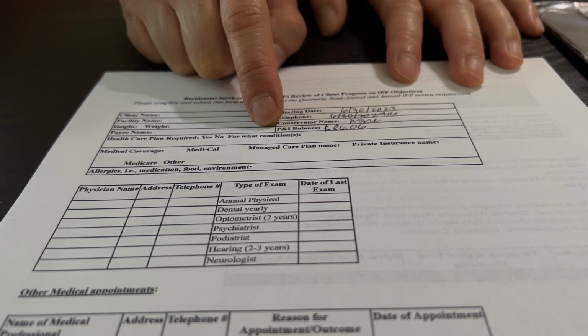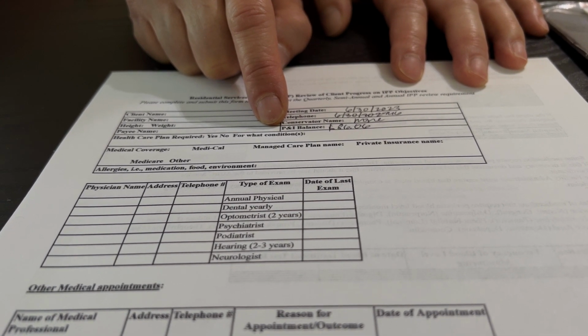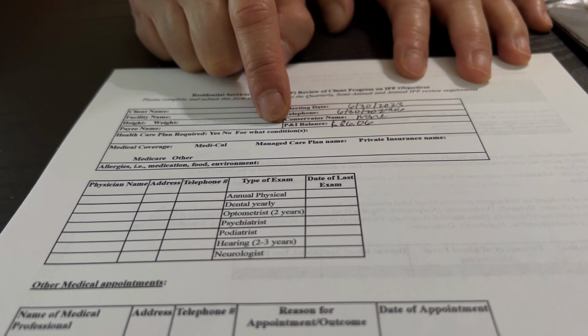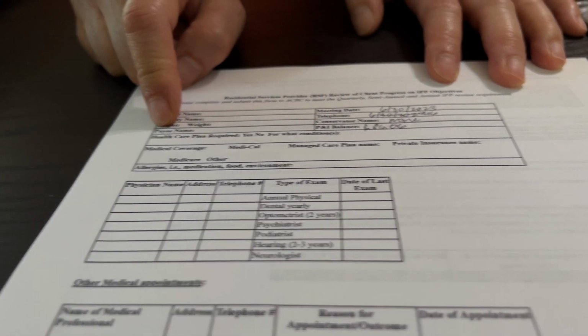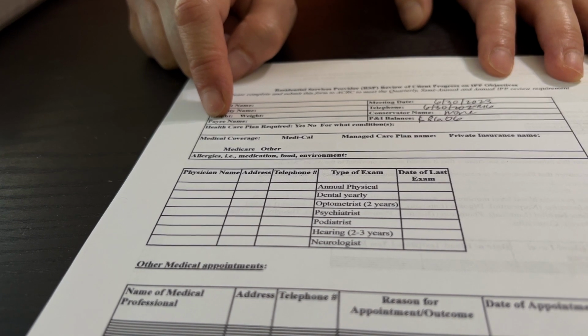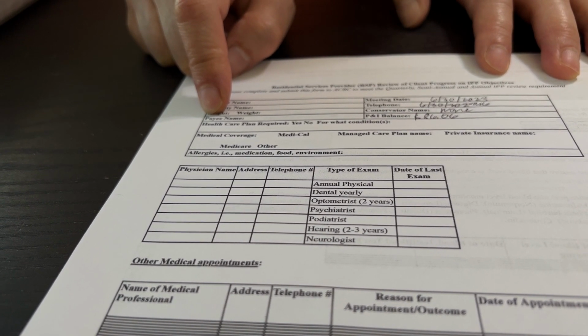P&I balance is how much money they have here. P&I stands for personal and incidental. So each of them has money that comes from their payee. Payee is the person who holds their money, and if they need more money, that's where we ask money for.